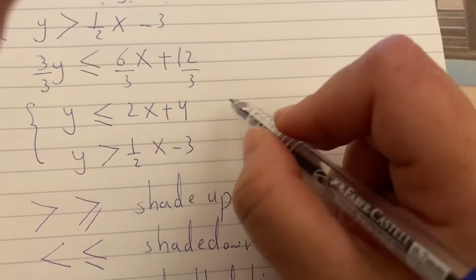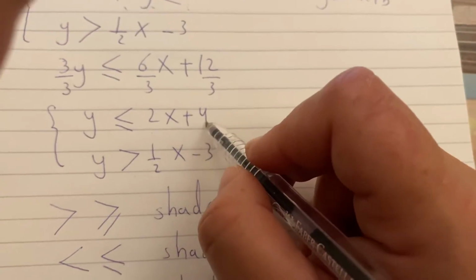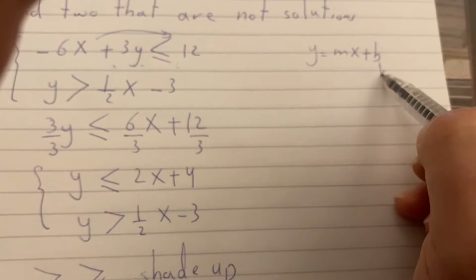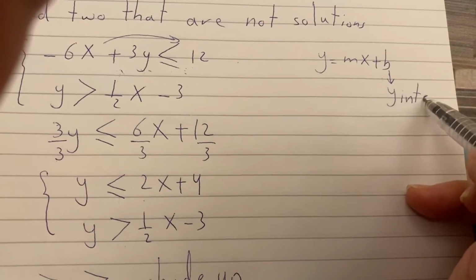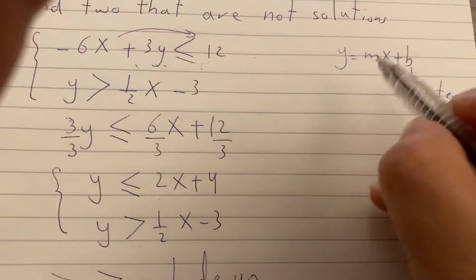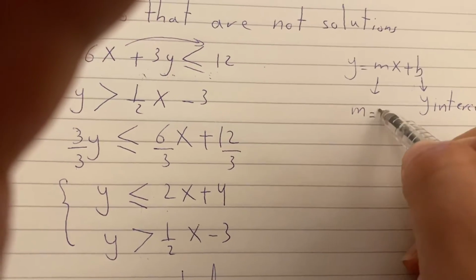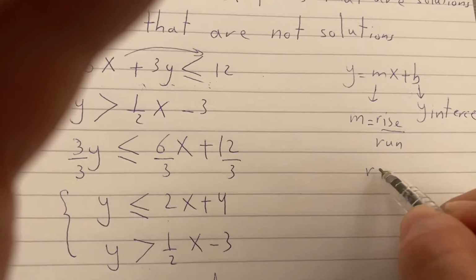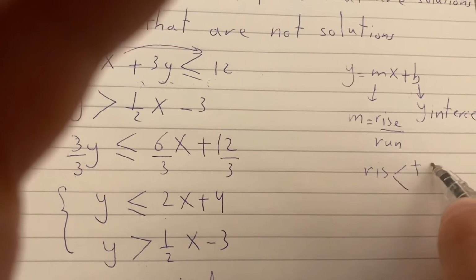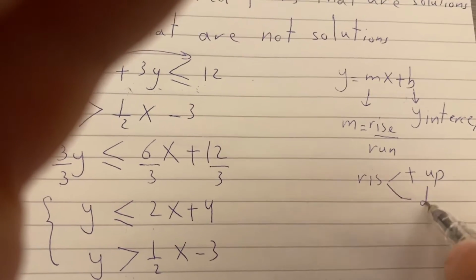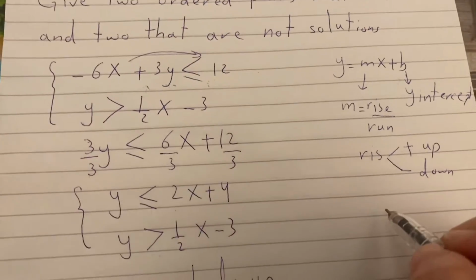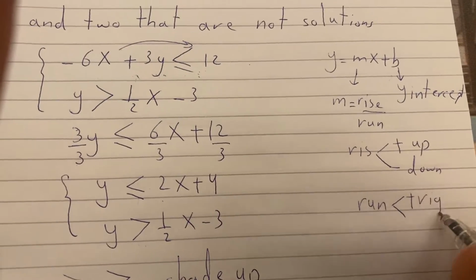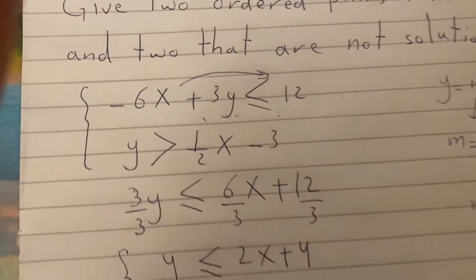Now for graphing, first I have to know where is the b and where is the m. This is the b, because we said y equals mx plus b. B is the y-intercept. And this is the m, which is always equal to rise over run. Now for the rise and the run, the rise, if it's positive, you go up. If it's negative, you go down. And also the run: when the run is positive, you go to the right. When it's negative, you go to the left.